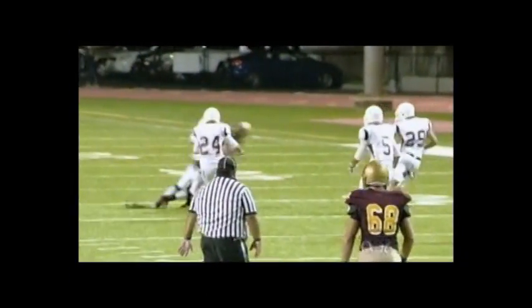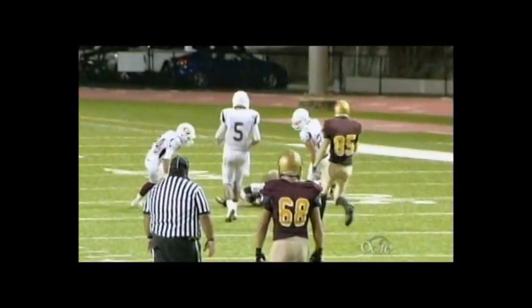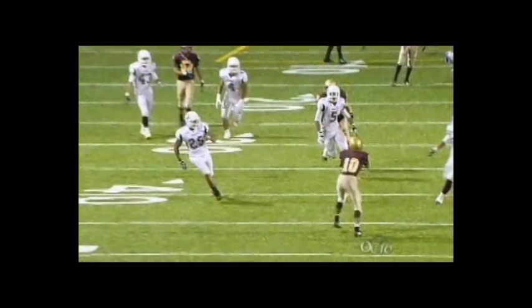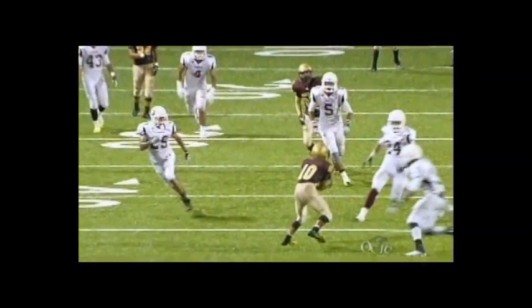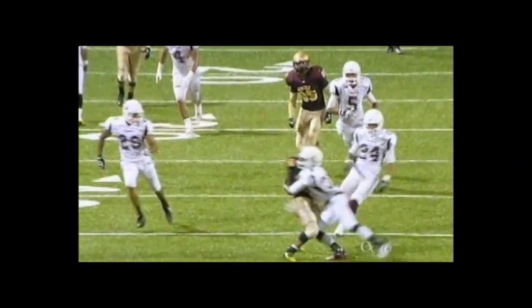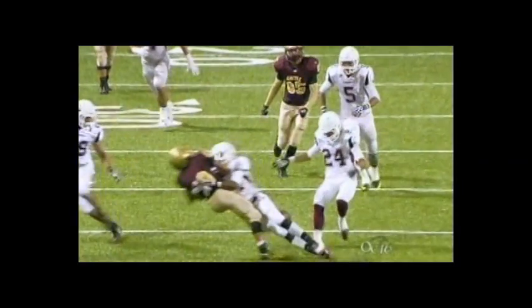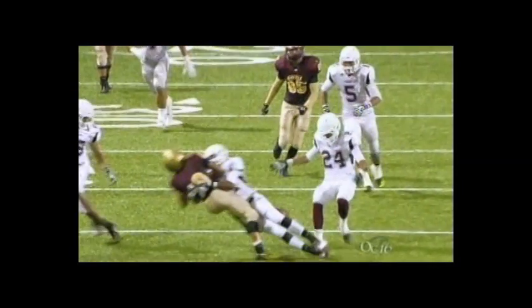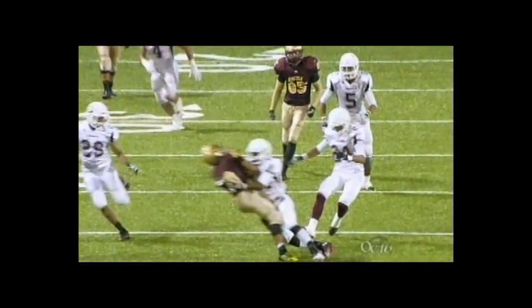Watch the defender come in. He's got his shoulder below the level of the shoulder of the receiver. He's got his head up and to the side, and you can see some recoil on the receiver's helmet, indicating it wasn't initially forcefully contacted from the front.